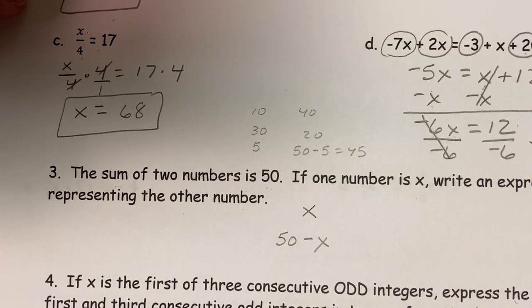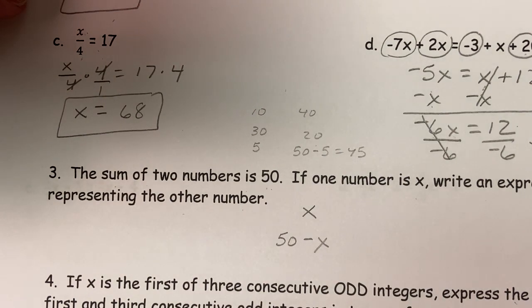If I tell you the sum of 2 numbers is any number, so you know the total, you don't know how it's split up. It could be 10 and 40, it could be 30 and 20, it could be 40 and 10, you don't know. So if you know the sum of 2 numbers, call one of them x, and then you'll call the other one that total minus x. Very important. Highlight that. We're going to use it again.